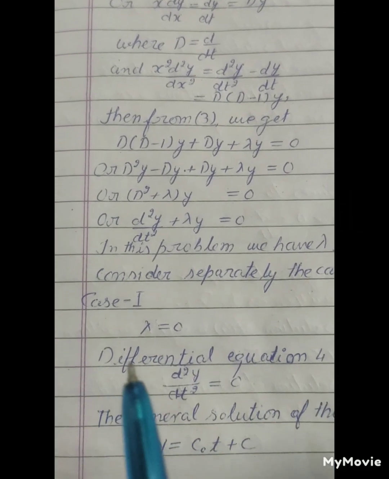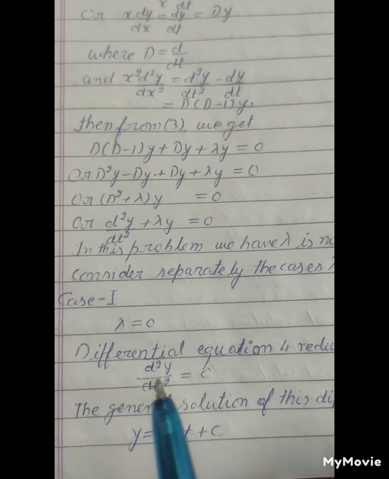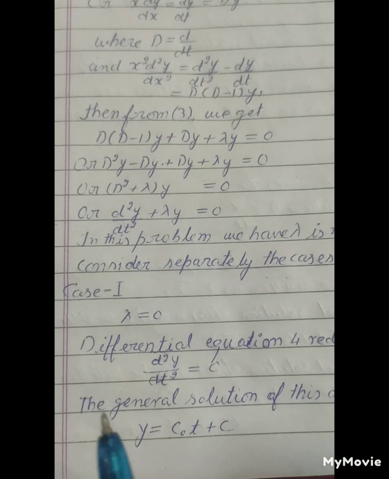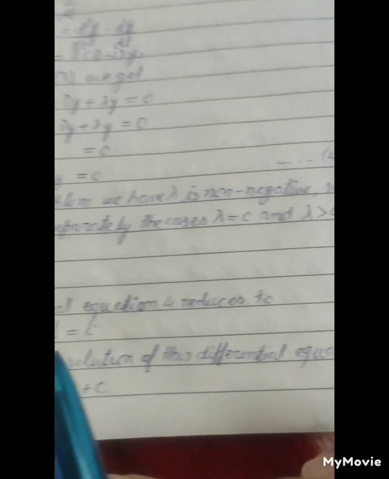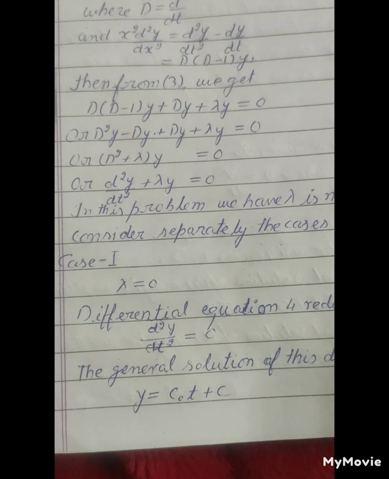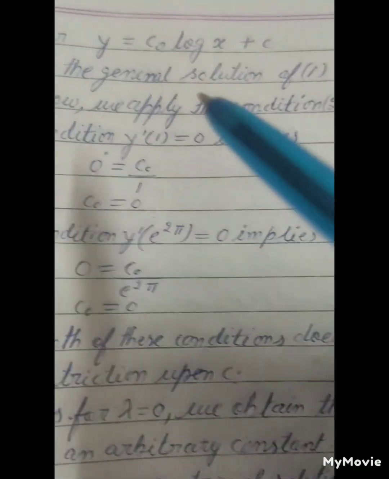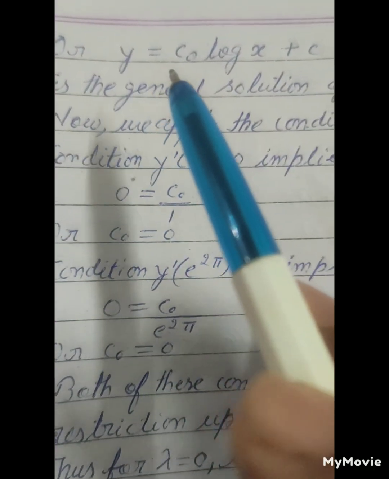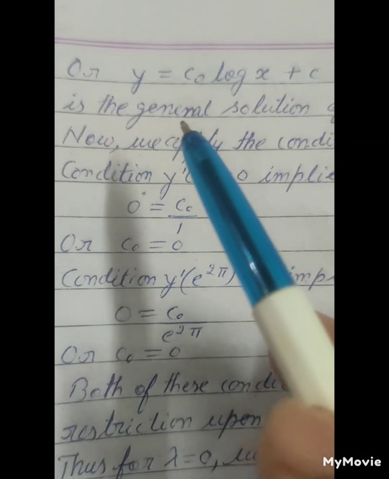Case 1, lambda equals 0. The differential equation 4 reduces to d²y over dt² equals 0. The general solution of this differential equation is y equals c0 t plus c, or y equals c0 log x plus c.